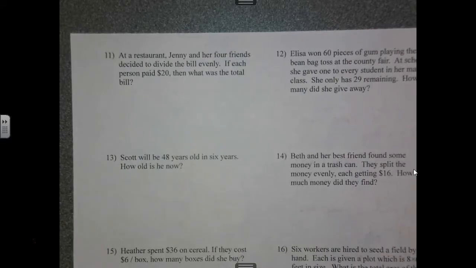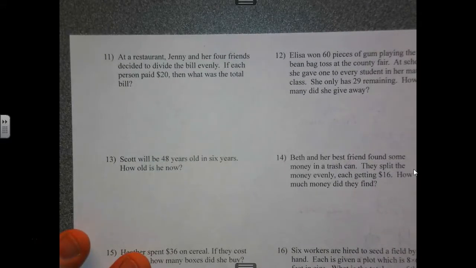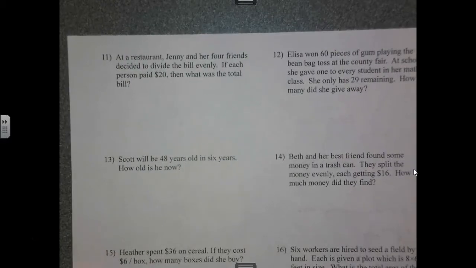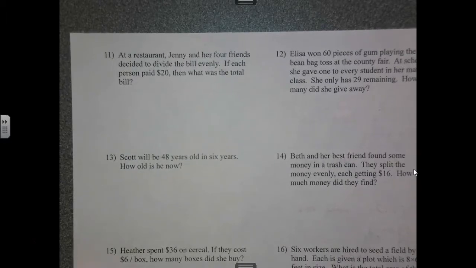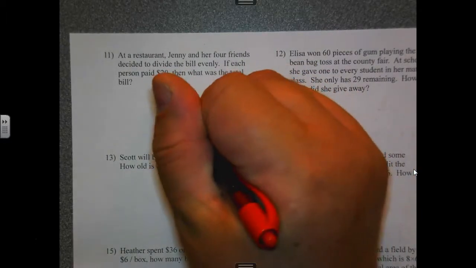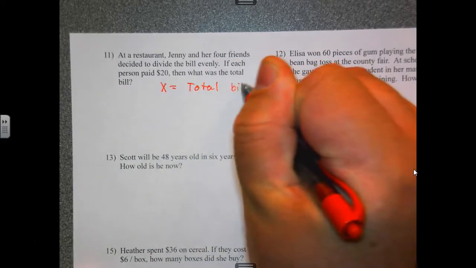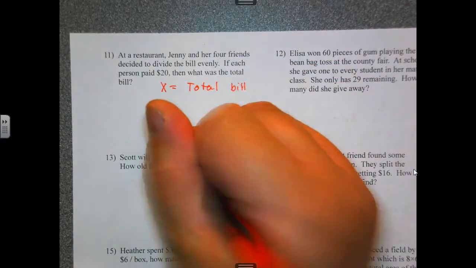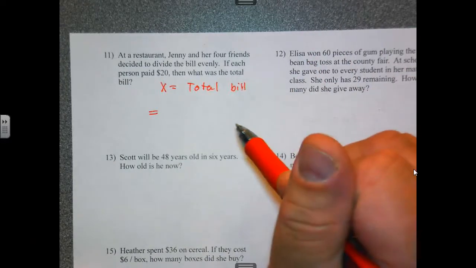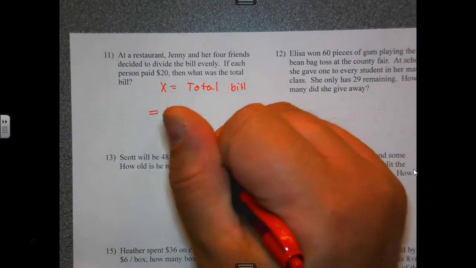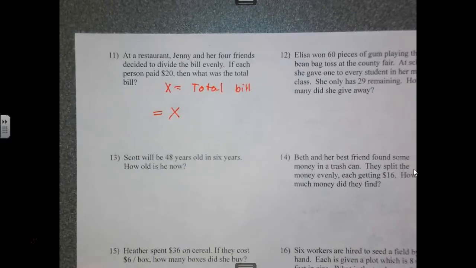Okay, number 11. At a restaurant, Jenny and her friends decide to divide the bill evenly. If each person paid $20, what was the total? So again, the total usually ends up on one side of the equation, everything else on the other.